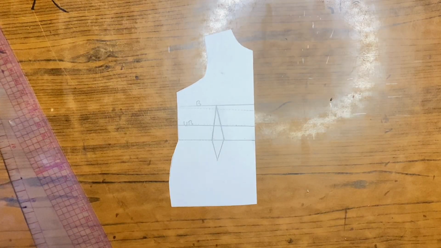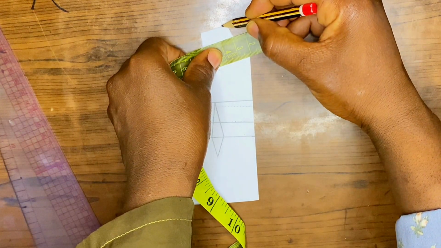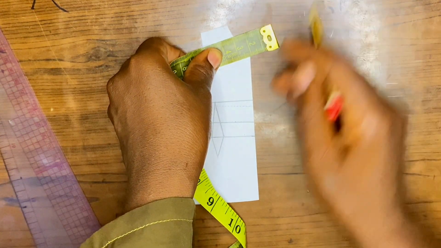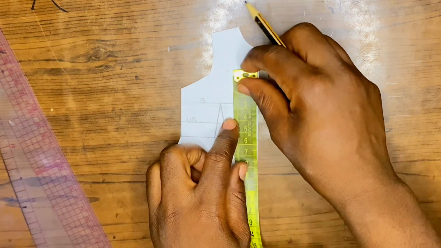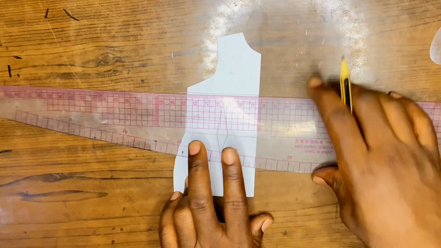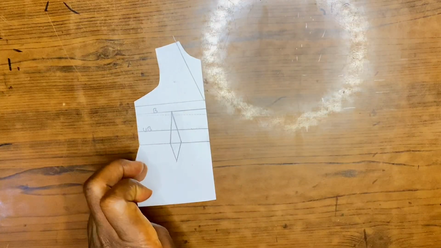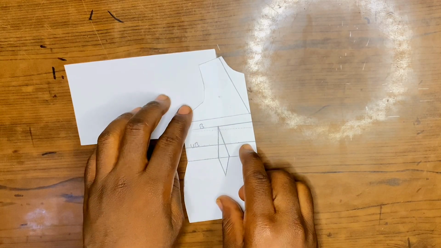We'll go on and now create our neckline. We increase the width here by 1 inch and the depth by 3 inches. We'll place a piece of paper underneath.